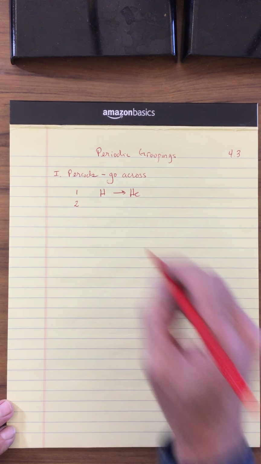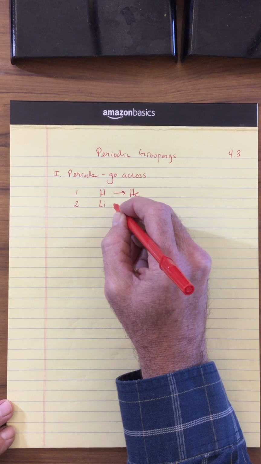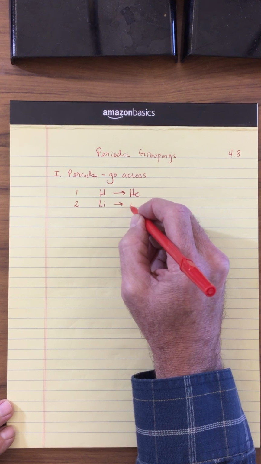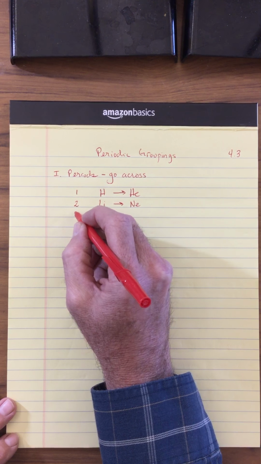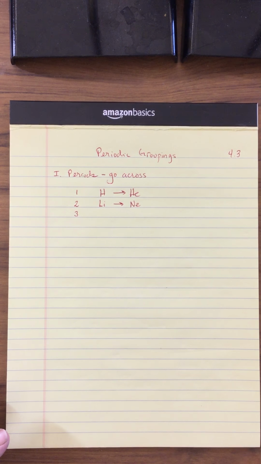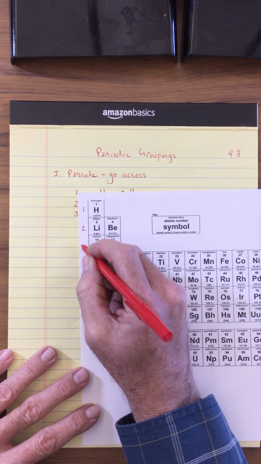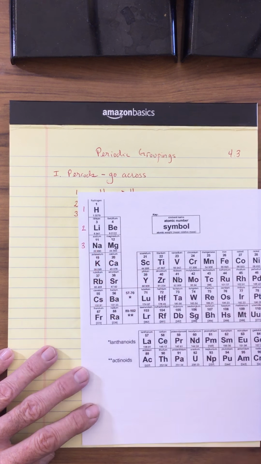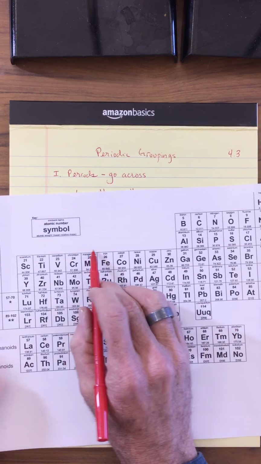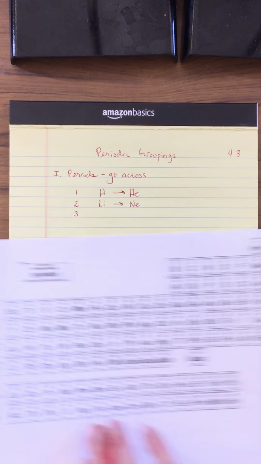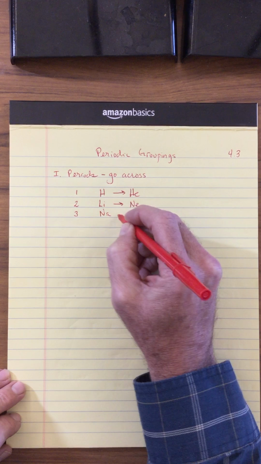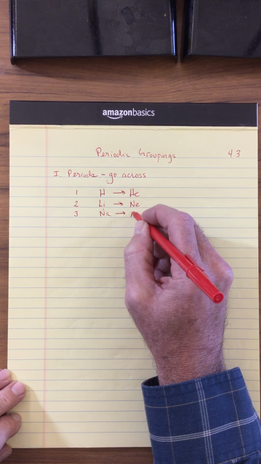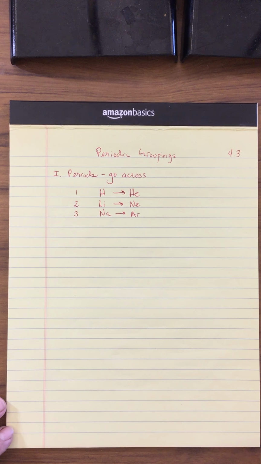So period 2 starts off at lithium, goes across to neon. Period 3, if we look at the next period going down, period 3 starts with sodium and goes all the way across, and it ends at argon. So the symbol for sodium is going to be Na, and it goes all the way to argon.